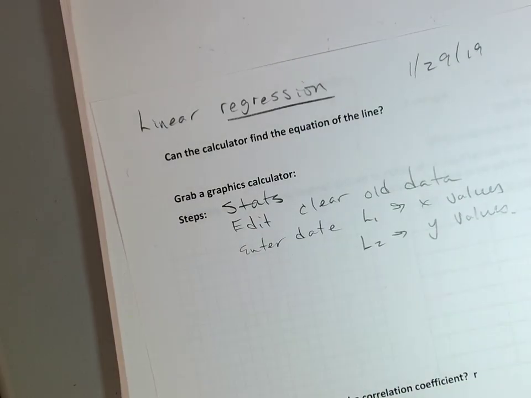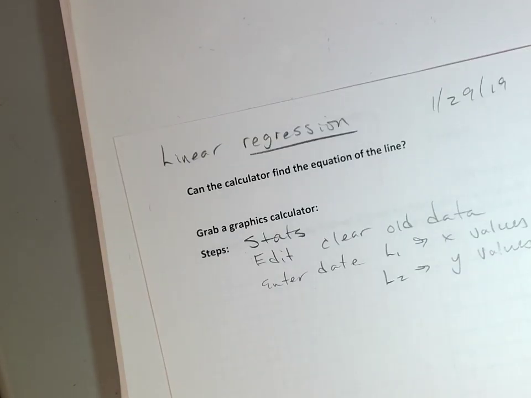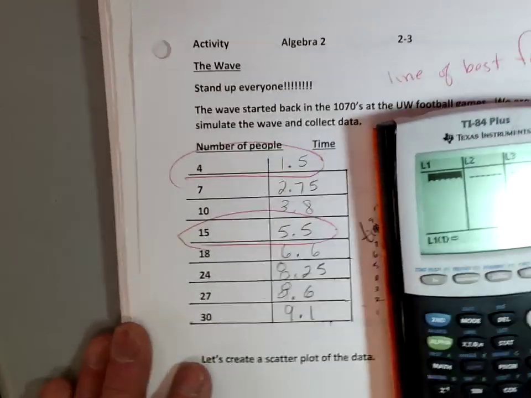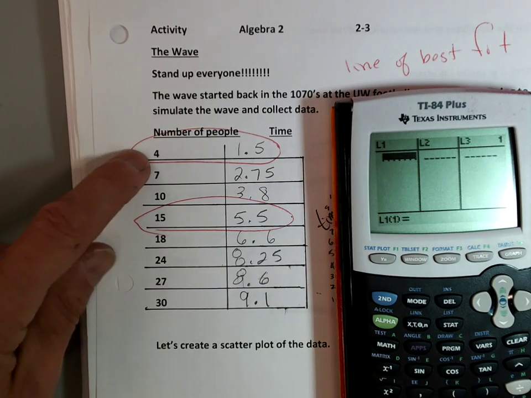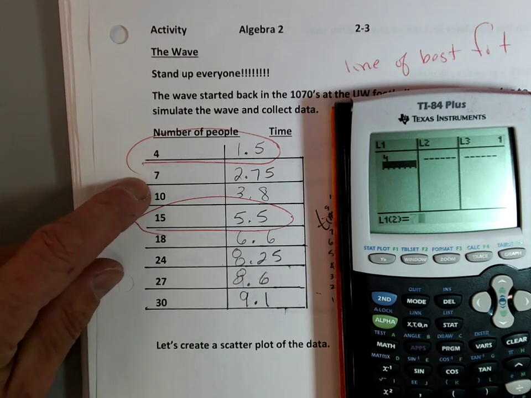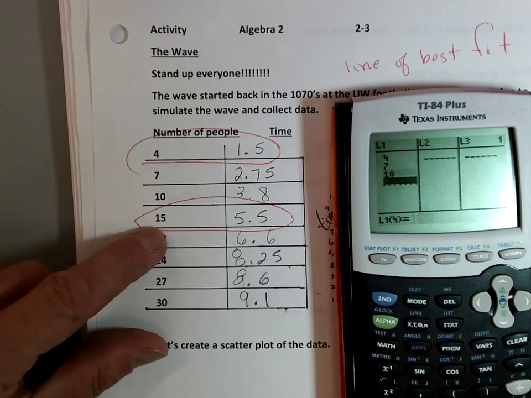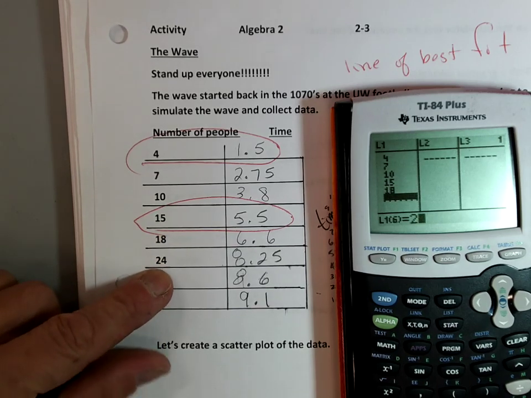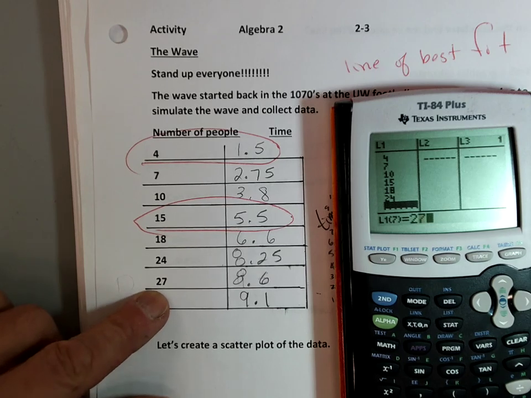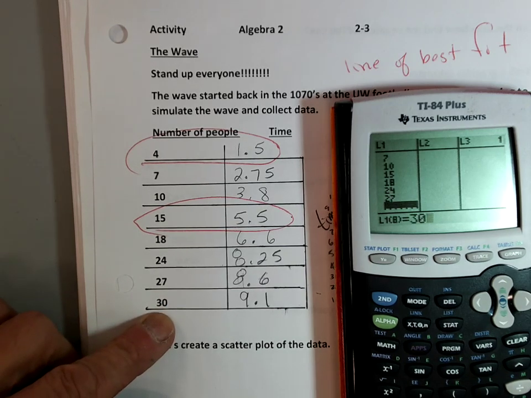I'll let you guys see them. They're all right here, so you don't have to flip your page. Go 4, enter, 7, 10, 15, 18, 24, 27, 30.